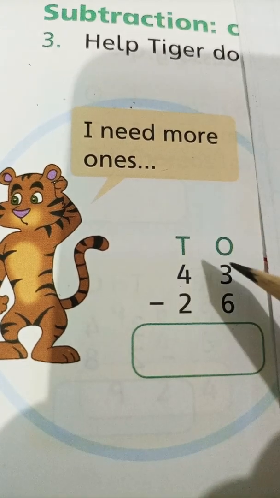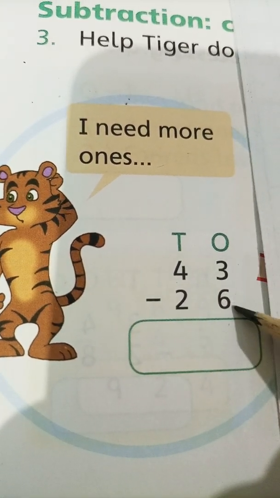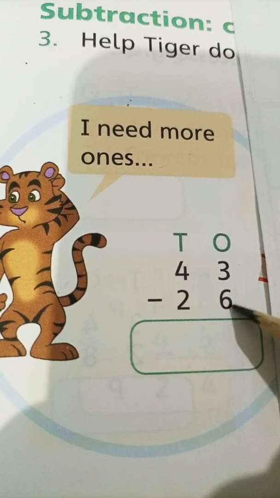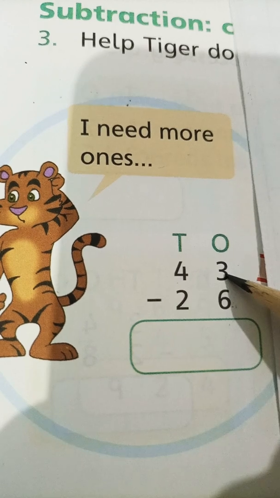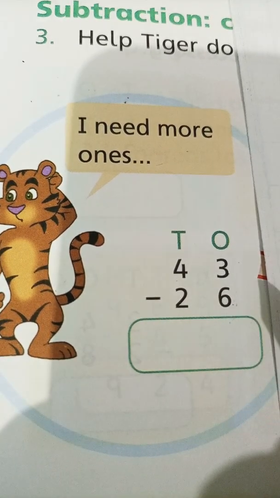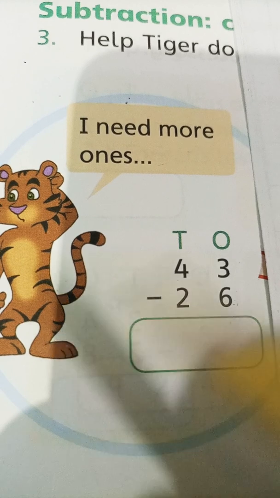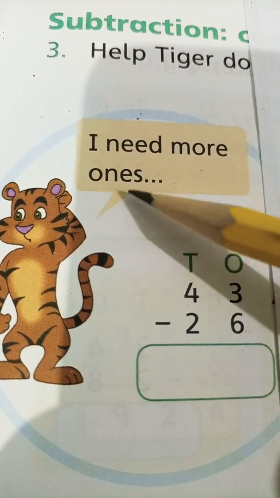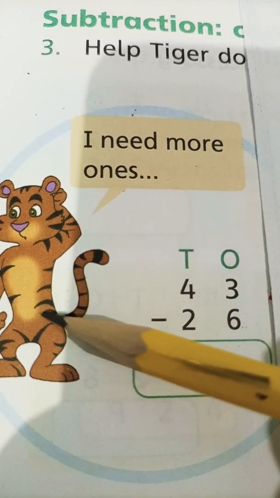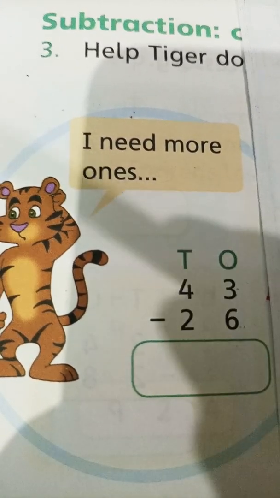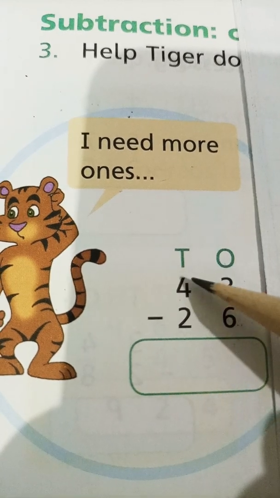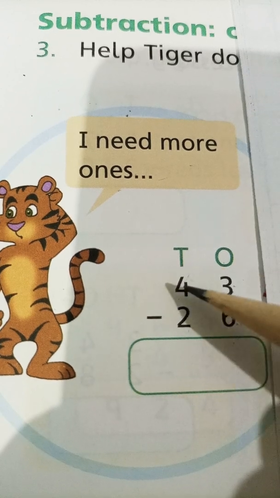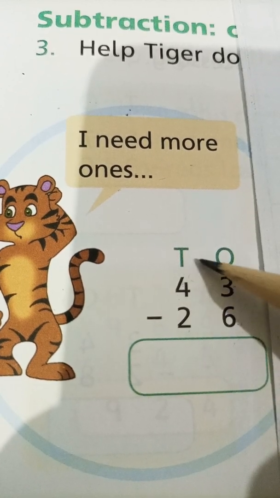Look, we will start from the ones column. Here we have the number 3 and the number 6. We can't subtract the number 6 from the number 3. What will the tiger do? Students, help the tiger. Look students, the tiger is saying, I need more ones. Can you help him to take more ones? Yes, we can help him. We will take 1 tens from the tens column, and we will convert that tens into the ones column.